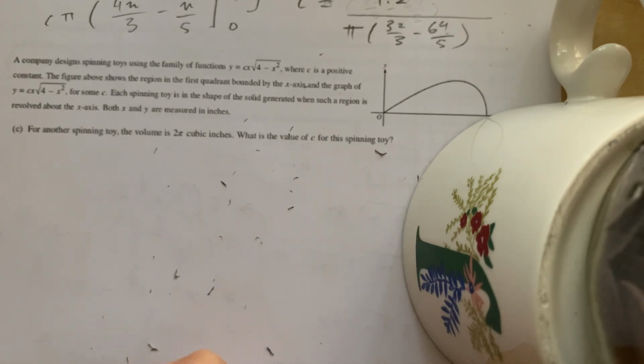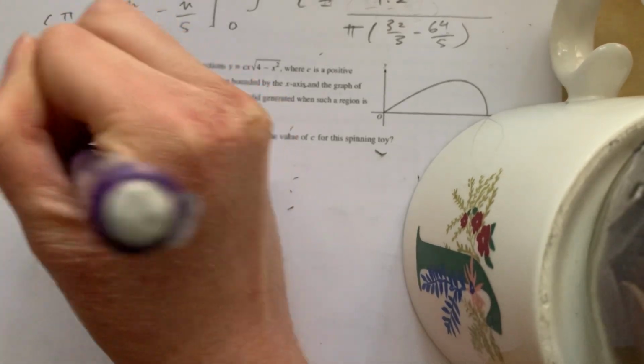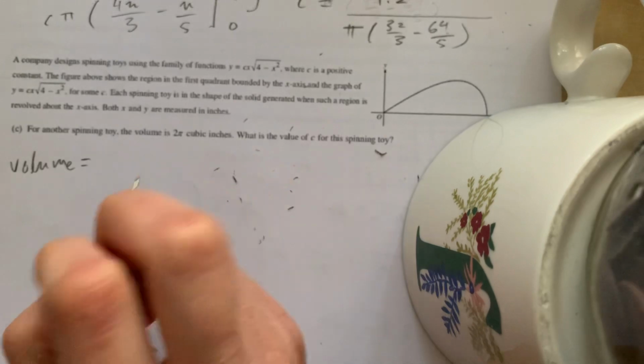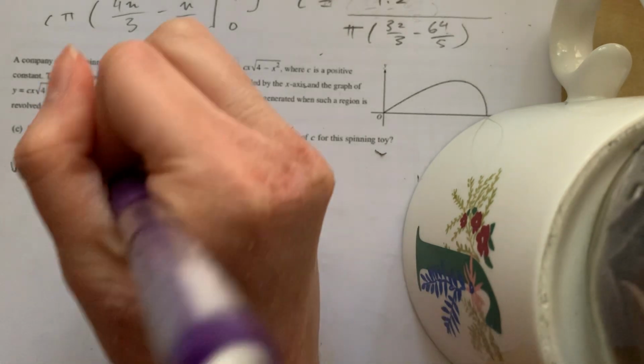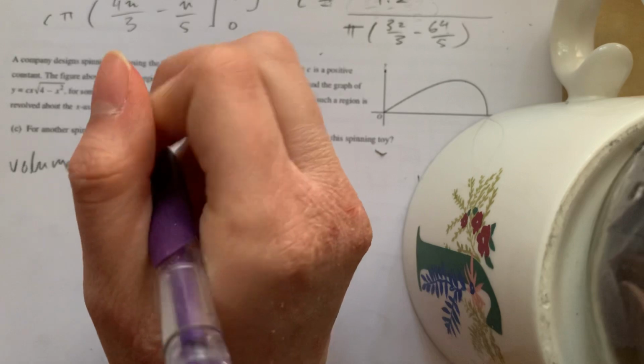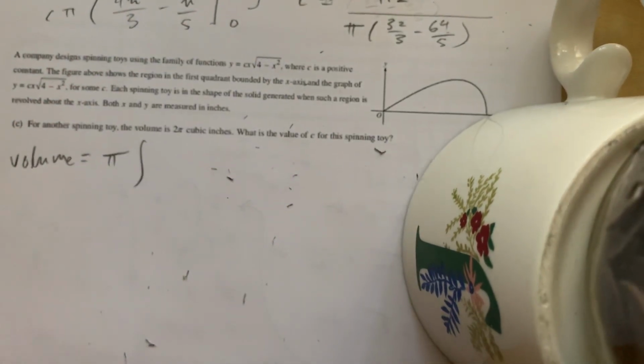So in order to find the volume, the first thing we have to do is find the limits. Well, actually, when we start writing the integral to solve it, we always have to start with a pi for sure.